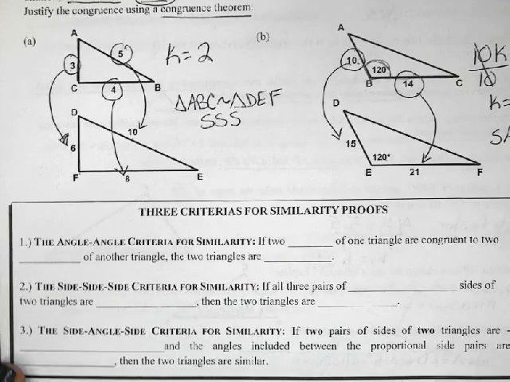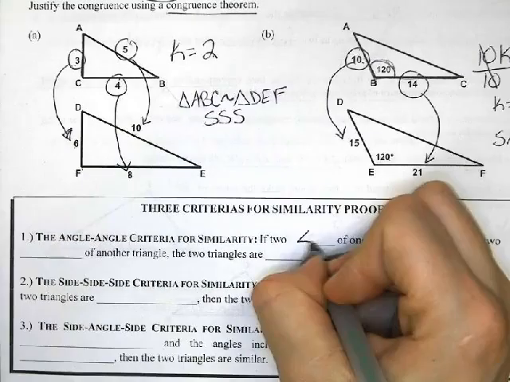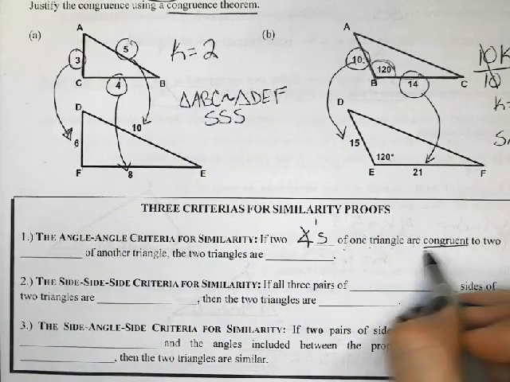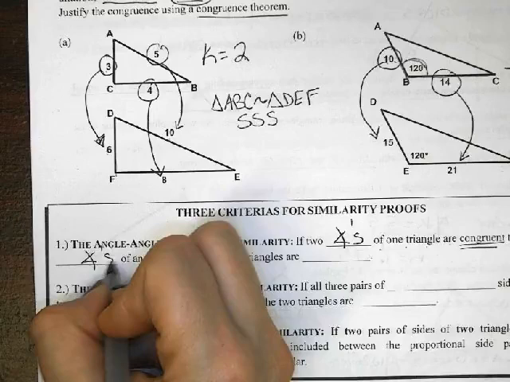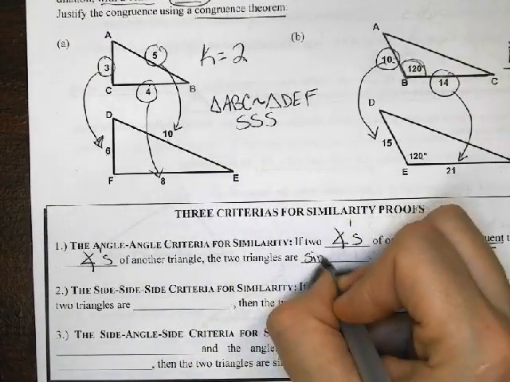Okay, so just a quick fill in the blank. For the angle criteria, it's 2 angles of one triangle are congruent, meaning that they're equal in measure, to 2 angles of another triangle. The 2 triangles are similar.